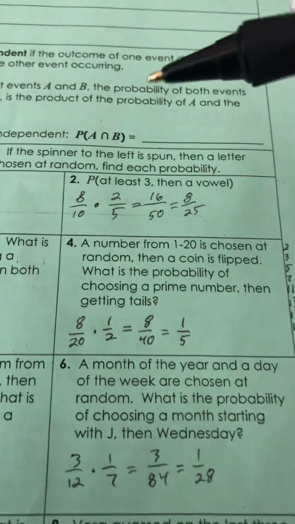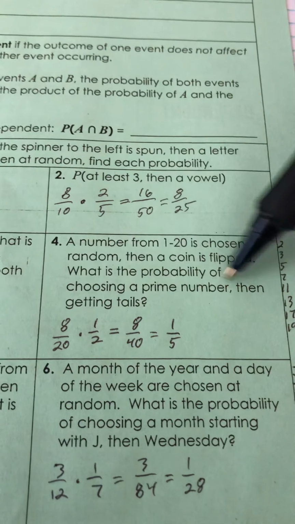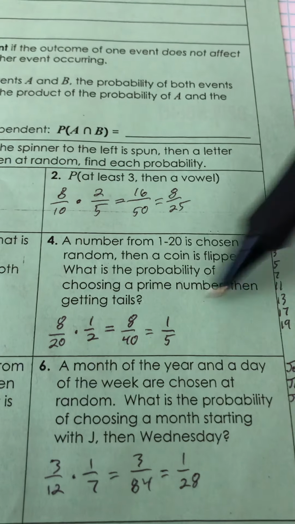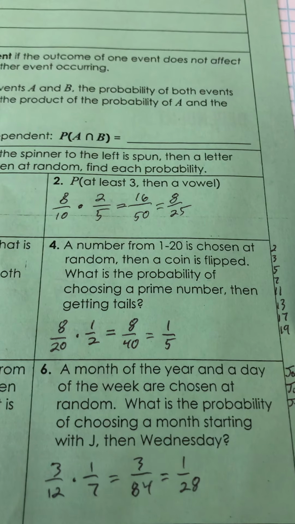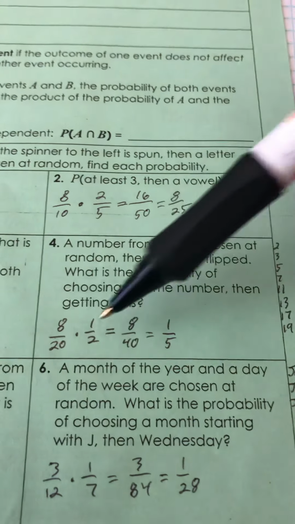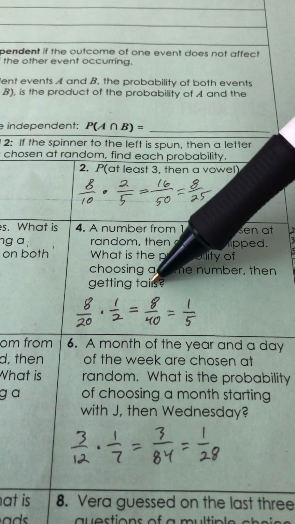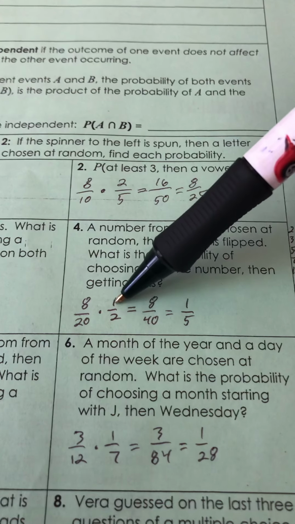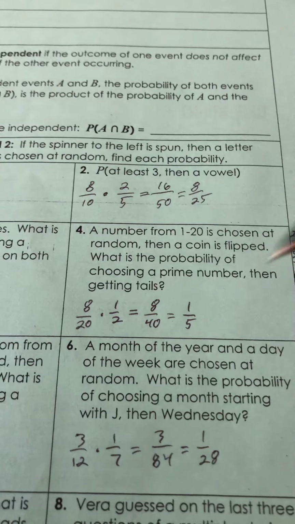A number from 1 to 20 is chosen at random and a coin is flipped. What is the probability of choosing a prime number and then getting tails? So here are all the prime numbers that are between 1 and 20. So there's 8 out of 20 of them. And you have heads or tails, tails out of 2, so 1 out of 2. So you just multiply those and it reduces down to 1/5.